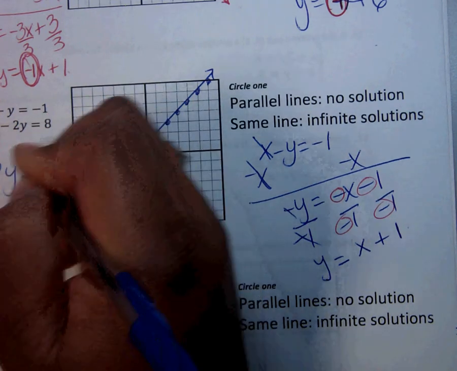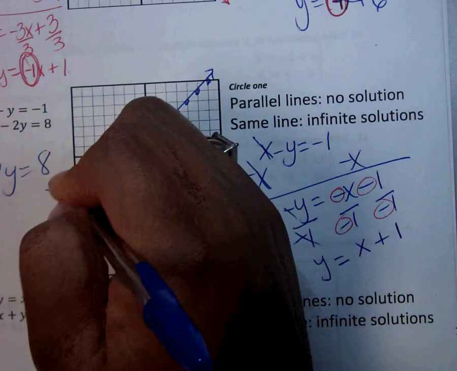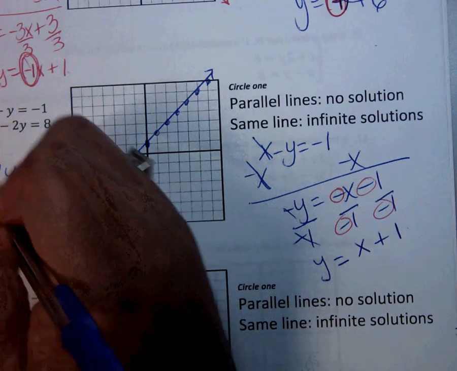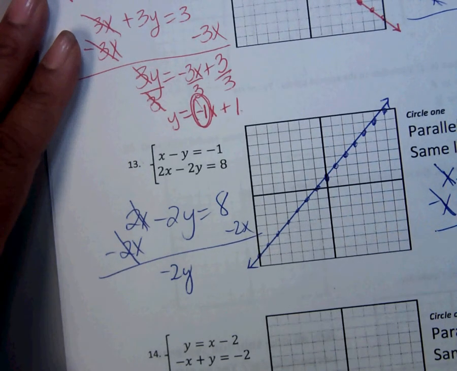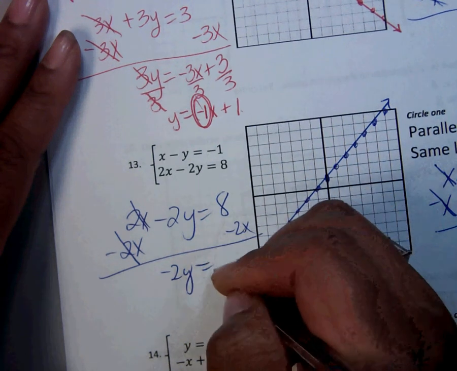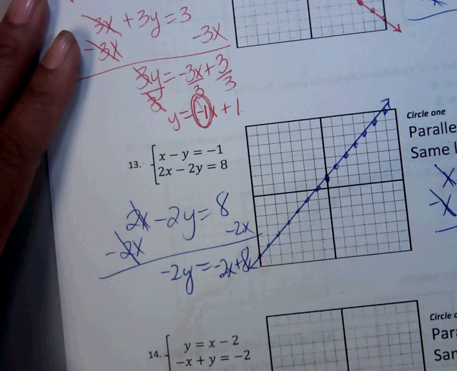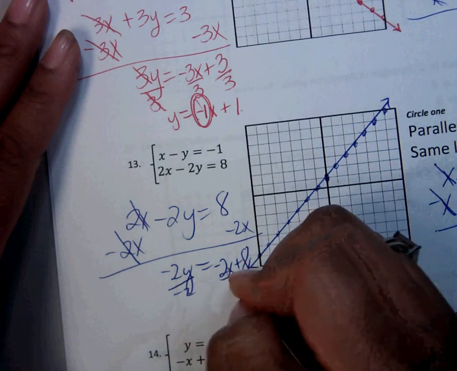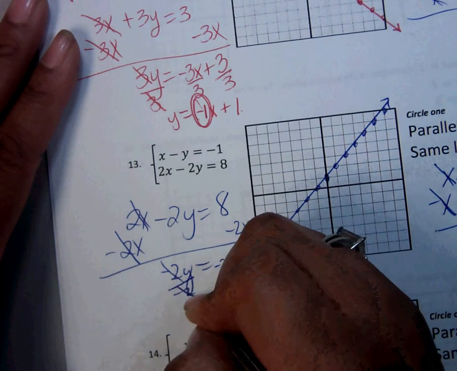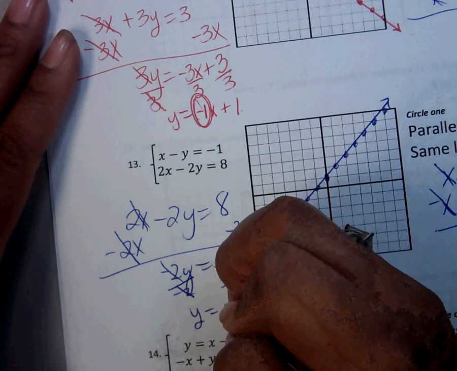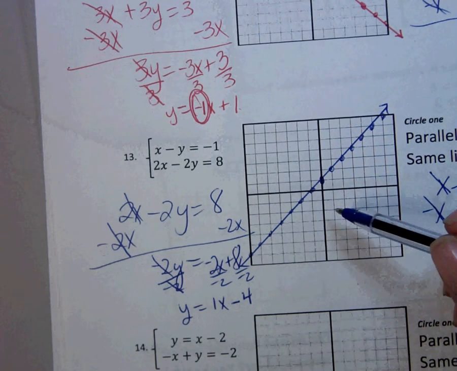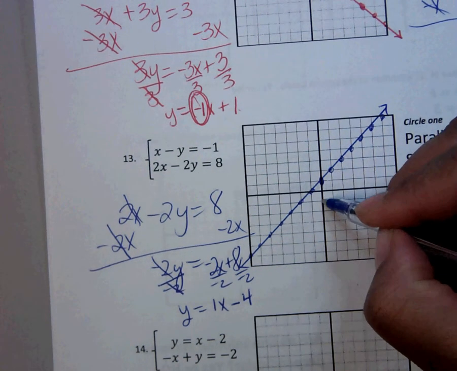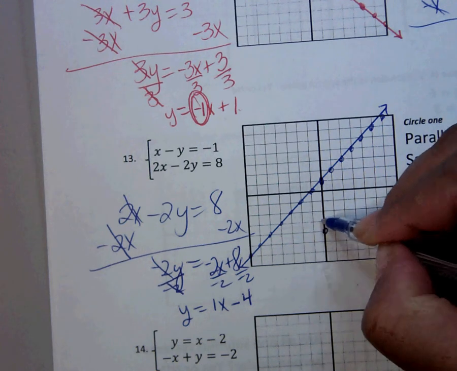So we don't divide by 2. We subtract 2x from both sides. That cancels. And no, this is not 6. That's negative 2x plus 8. We divide by -2. Cancel, cancel. Y equals positive 1x minus 4. We come to -4. 1, 2, 3, 4. Go up and over.